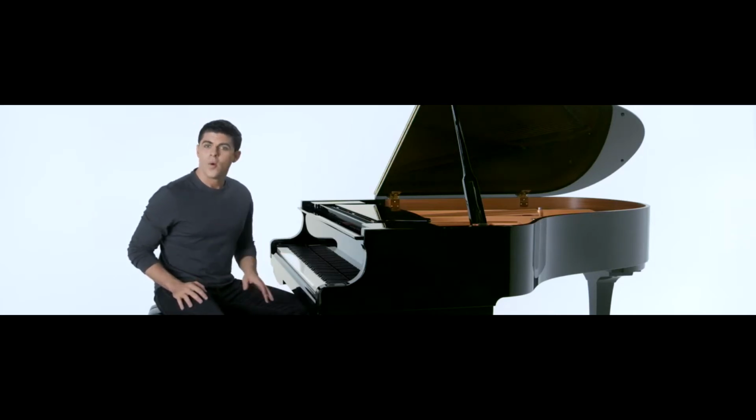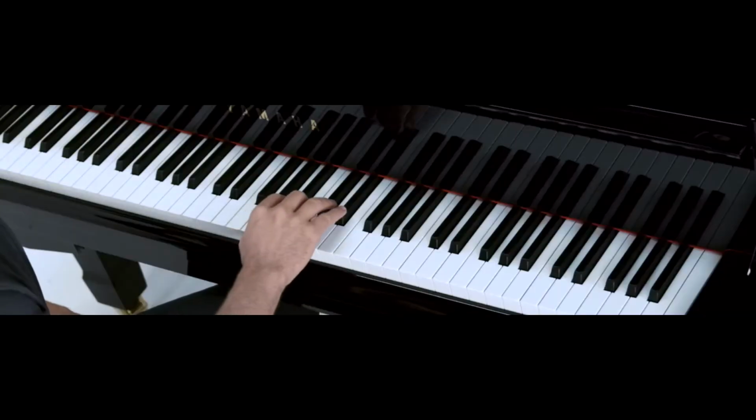When notes appear that are not part of the key signature, they're shown with flats, sharps, or naturals called accidentals. Here's the right-hand part for the beginning of the B section. The E flat on the second note is an accidental because E flat isn't in the key of F major.